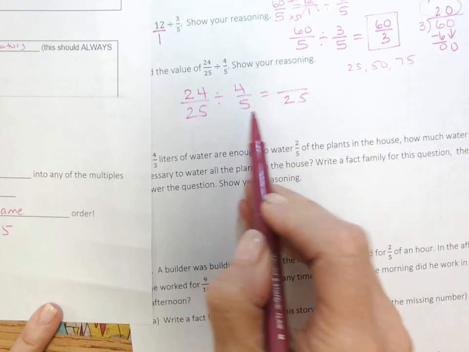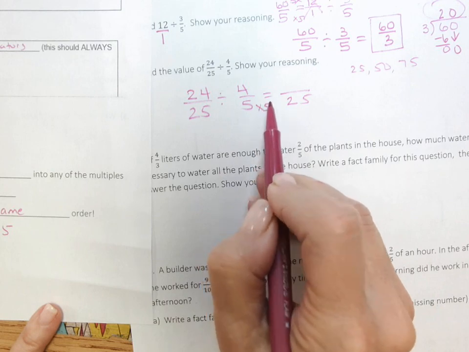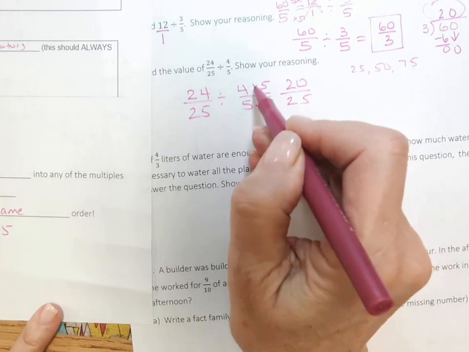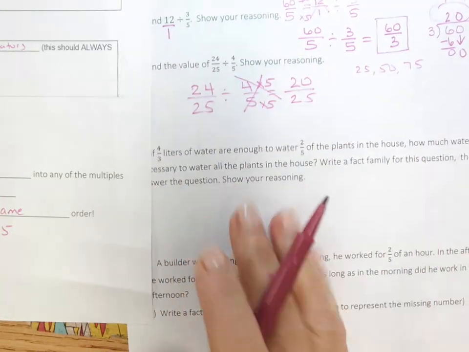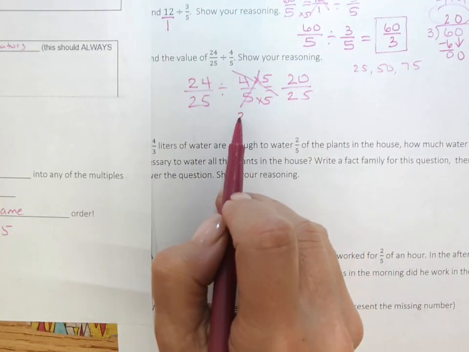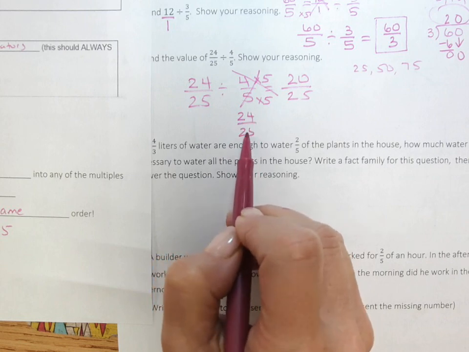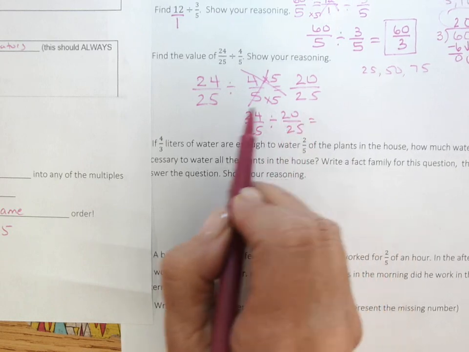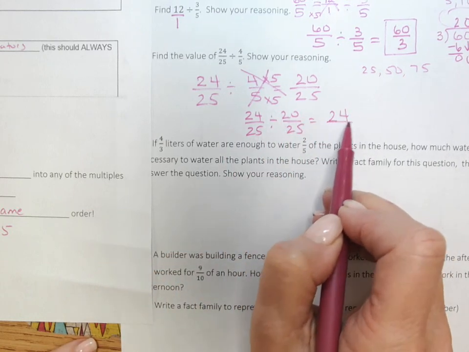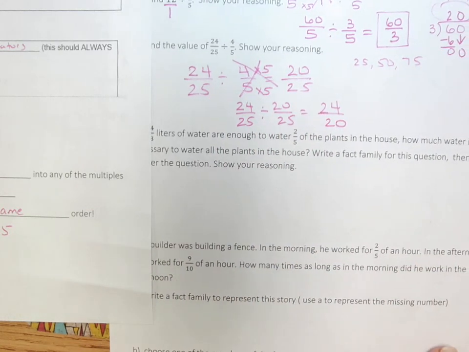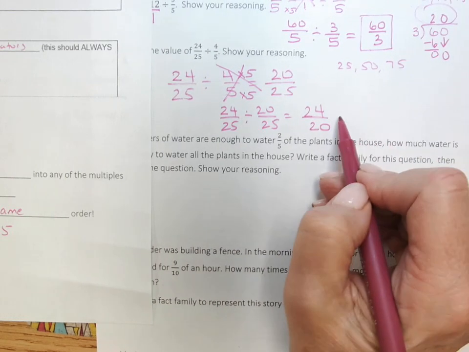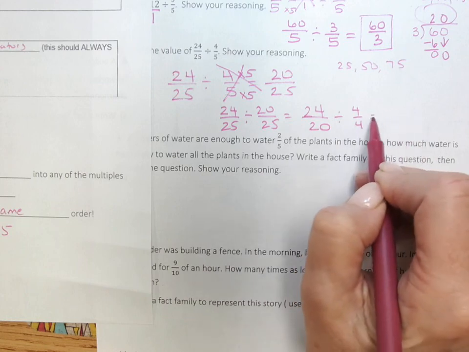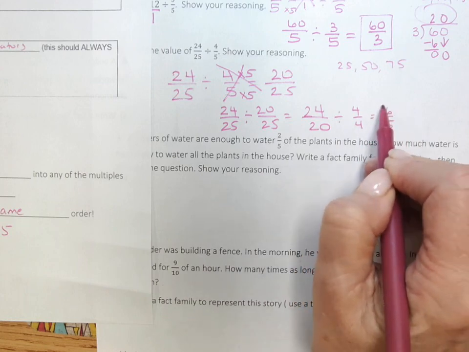So I know that 5 times 5 is 25. So 4 times 5, that's 20. So this is not here anymore. I've used it up. So my math problem is 24 25ths divided by 20 25ths. So my answer is 24 20ths, which I can change to, I can divide both of these by 4s, and I would get 6 over 5.